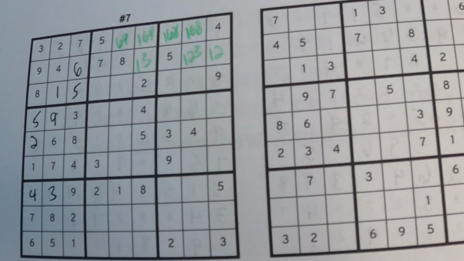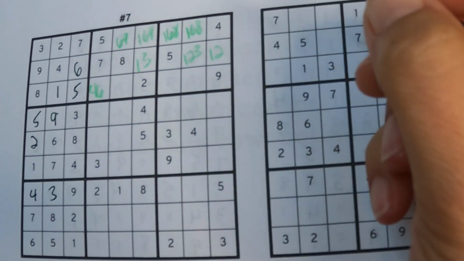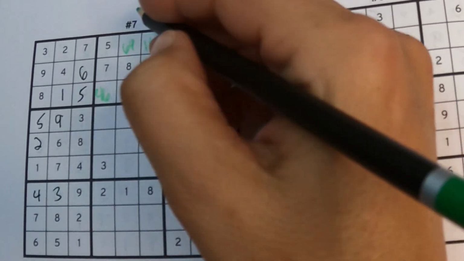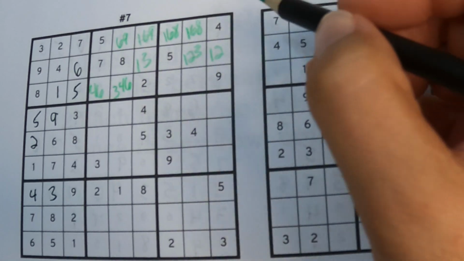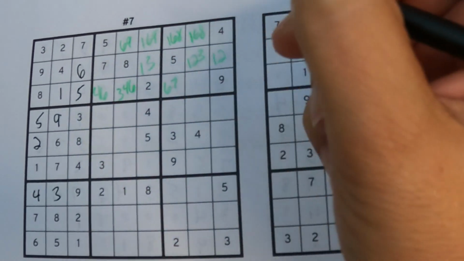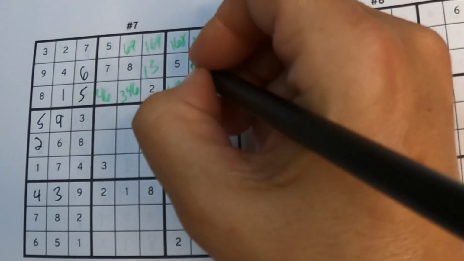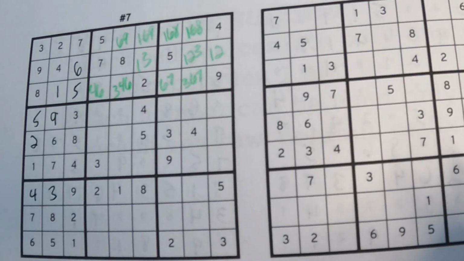For this row, we're missing 3, 4, 6, and 7. We've got 3 and 7 here, so 4, 6. Just the 7 here, so 3, 4, 6. 3 and 4 here, so 6, 7. And just the 4 here, so 3, 6, 7.